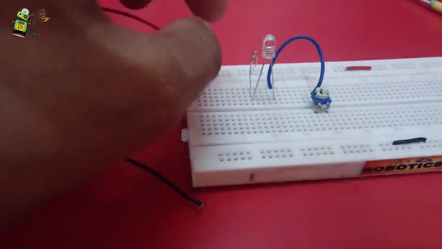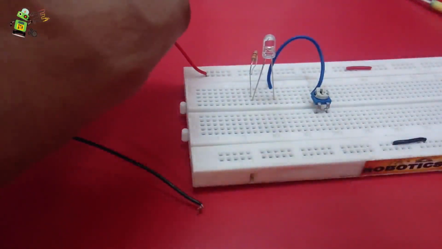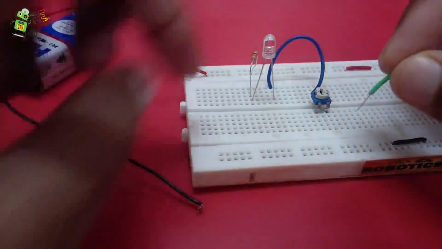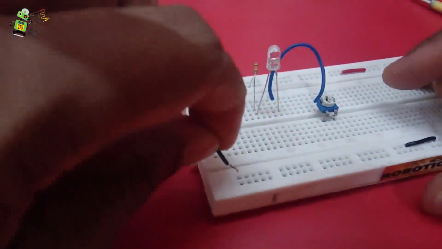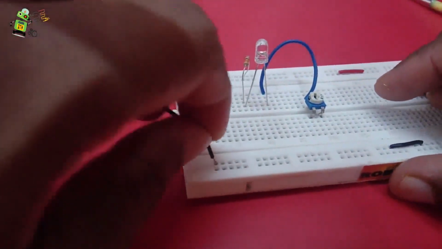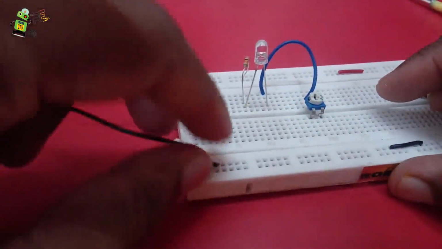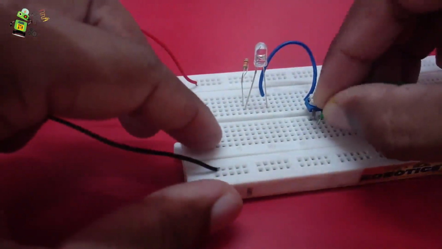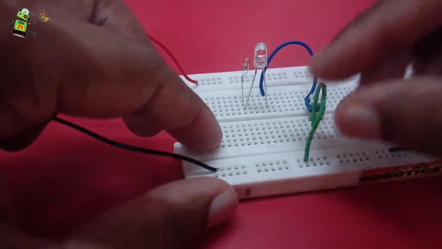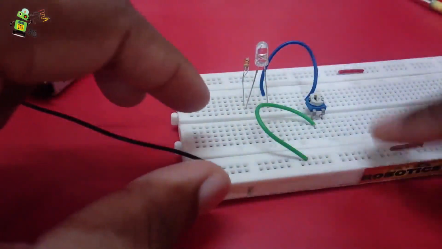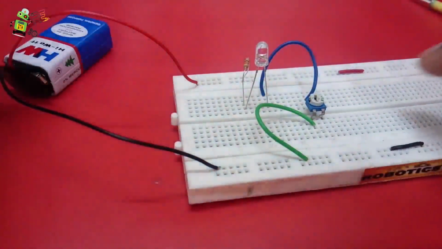Now I have to connect another wire from the negative terminal. I'm going to take another wire. You can join this to any one terminal, either this or this.